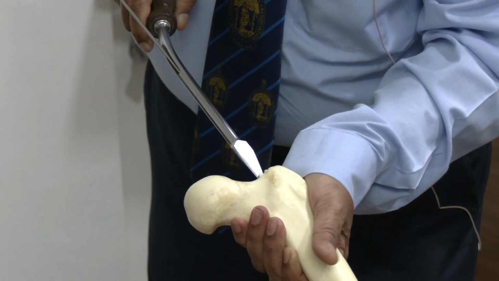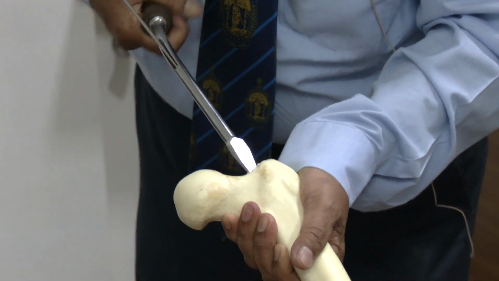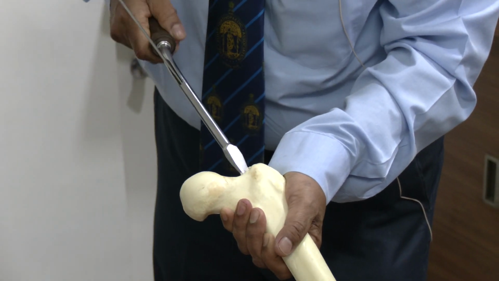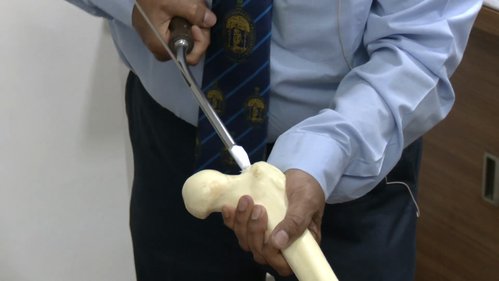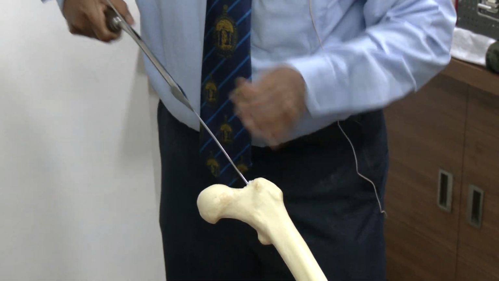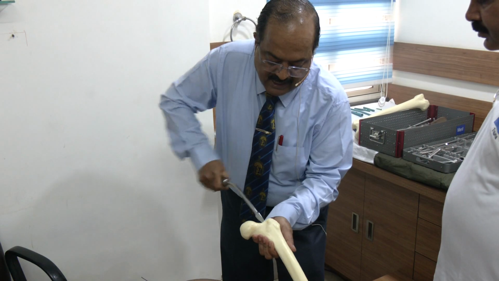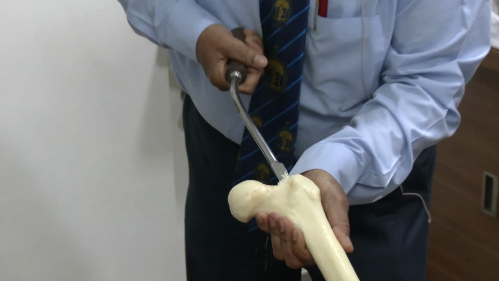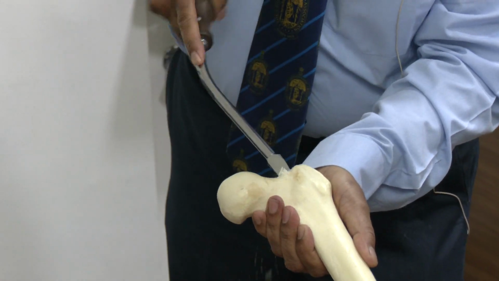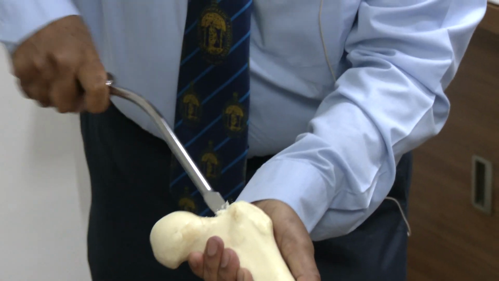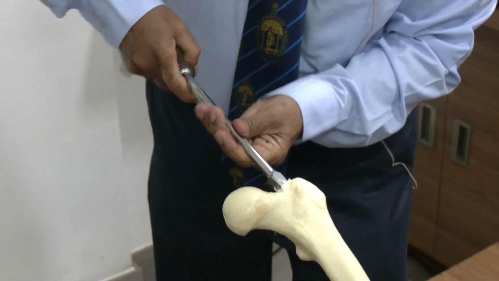Many people pass the awl first and through the awl they pass the guide wire, but I prefer to pass the guide wire first, because if you make a large hole wrong with the awl, then it will be very difficult for you to pass the guide wire. So it's better to always pass the guide wire first, confirm that they are properly placed, then you pass this awl. So now we have used the awl to make an entry good enough for the reamer to go.